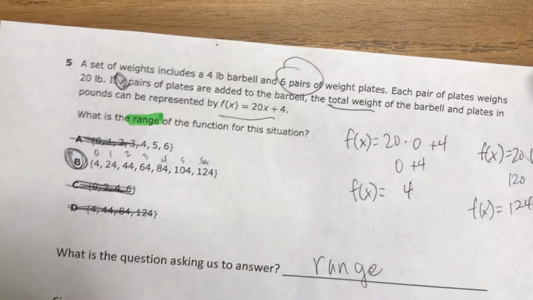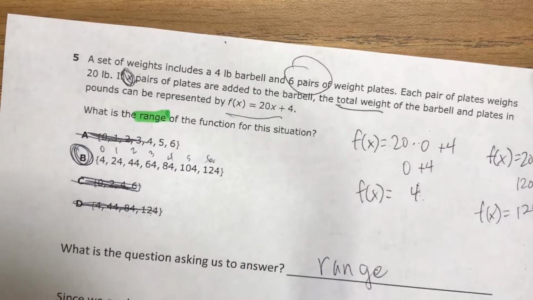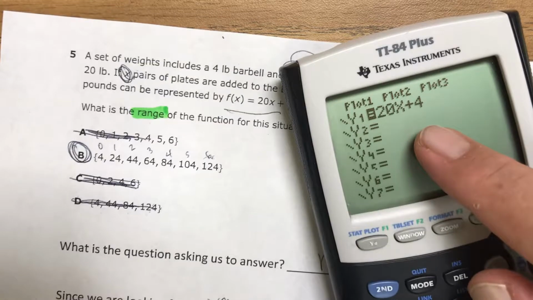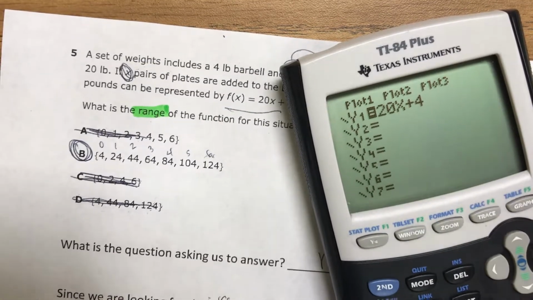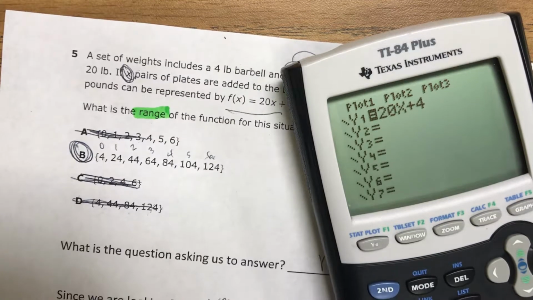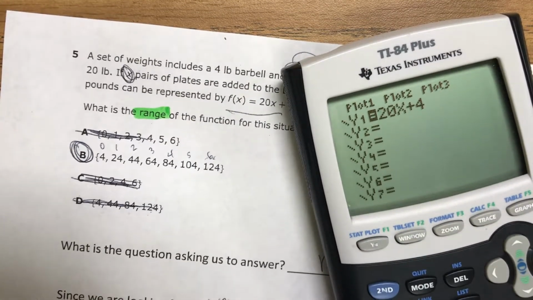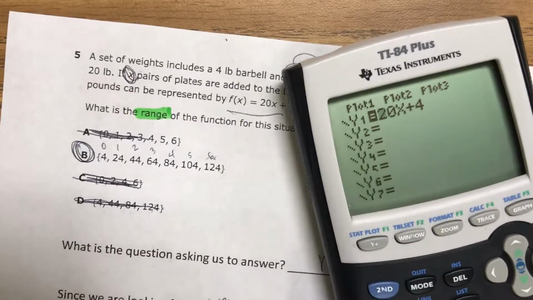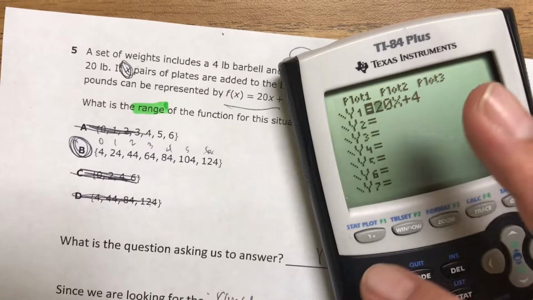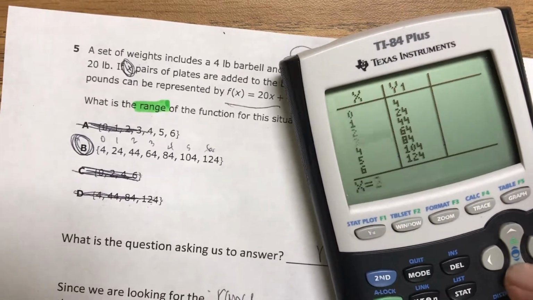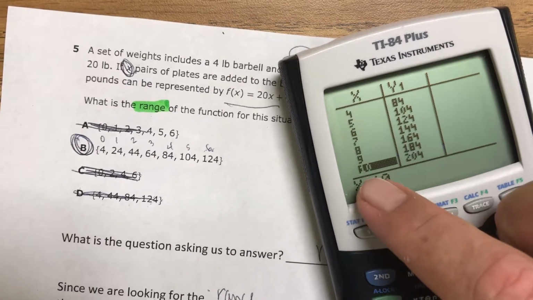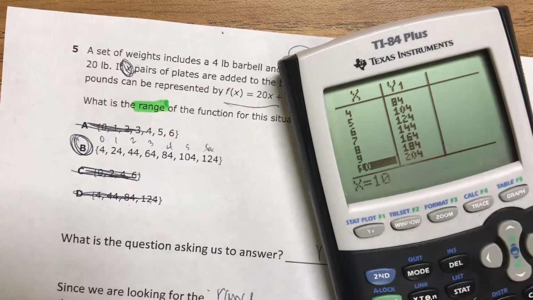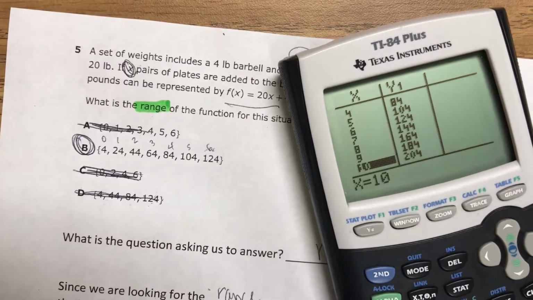So remember to make sure you know exactly what the question is asking you to find. And whenever possible, you want to use your calculator and put your equations in y equals, because it will give you a table of values that tells you what every x and every y of that particular function is. This will help you figure out the domain or the range of something, or if I needed to know what's the weight going to be when he has, I don't know, let's say he had 10 pairs of weights because he's super strong, then it'd be a total of 204 pounds. So remember to always know what you're being asked and to utilize your calculator.